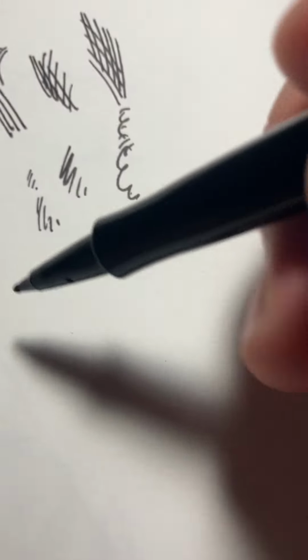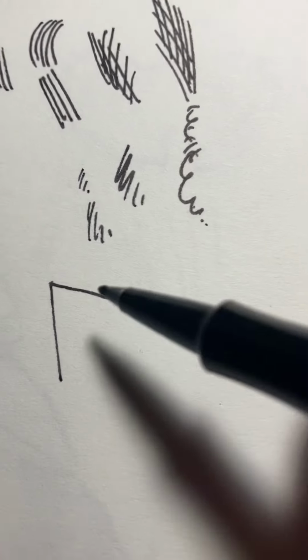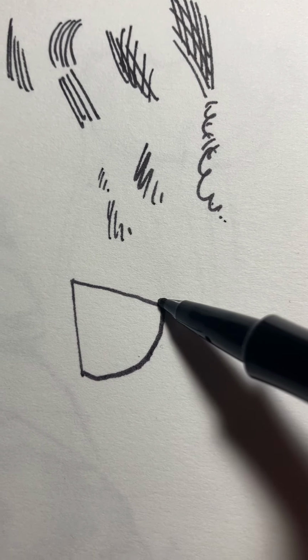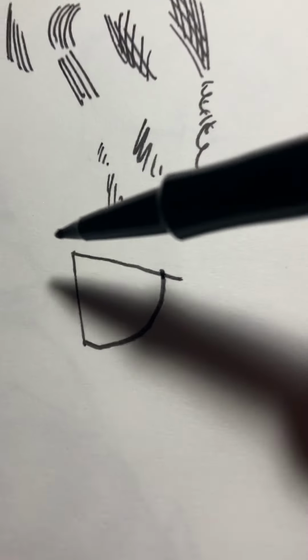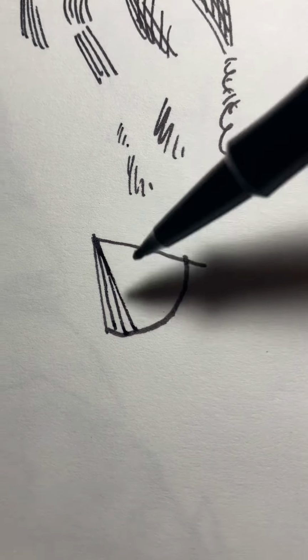So if I was to draw this cone, right? It just looks like a triangle until we either add perspective or value. So I'm gonna add a little bit of perspective here, but then I'm gonna add some value.